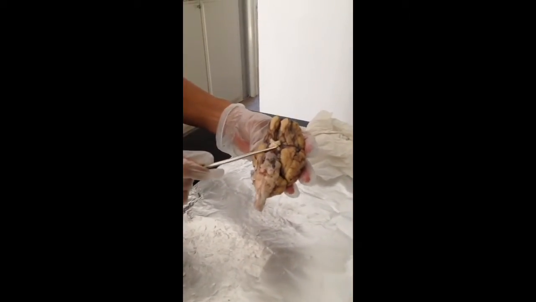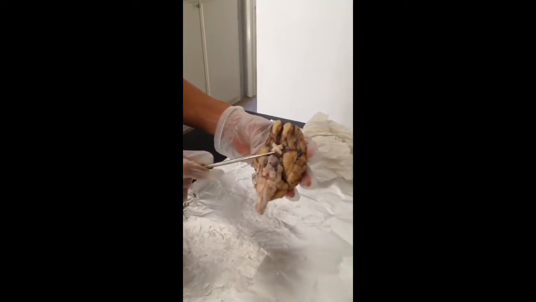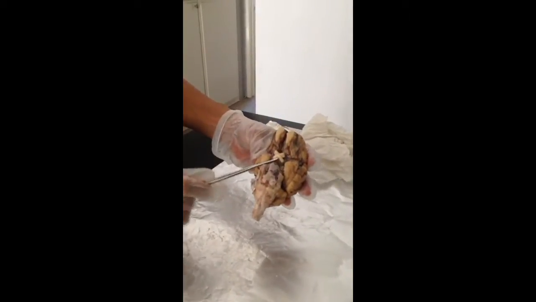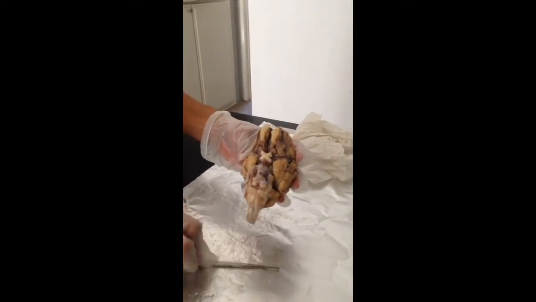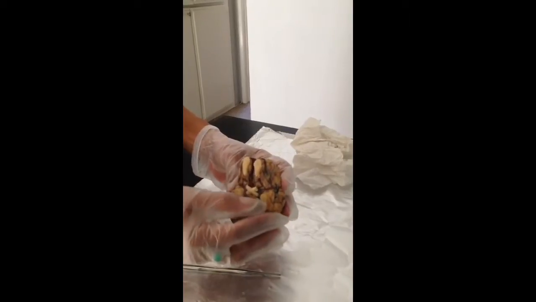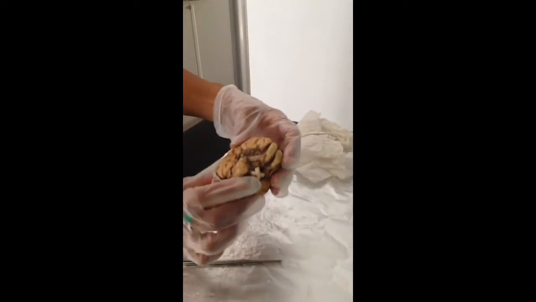The optic nerves are found in this region, these two, and the optic chiasm as well. The cerebral peduncle is found here, and the hypophysis is found on the inner aspect, which is the pituitary gland.